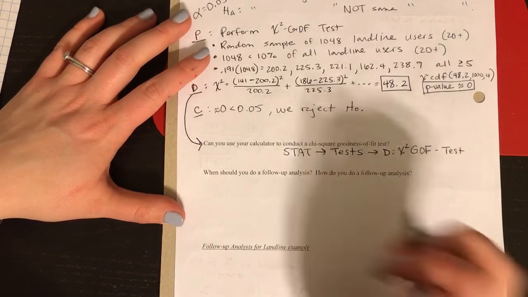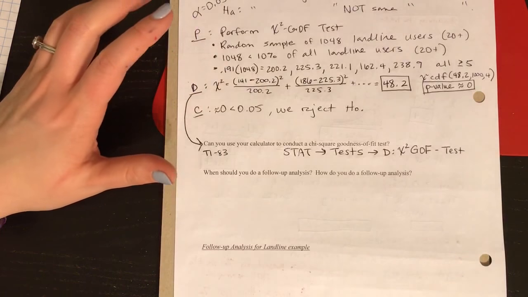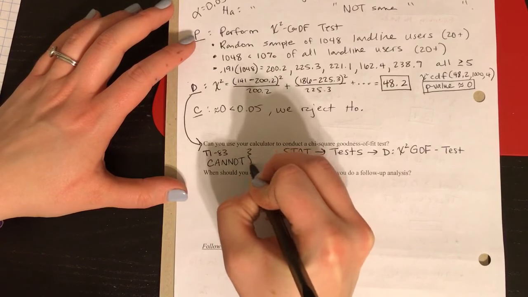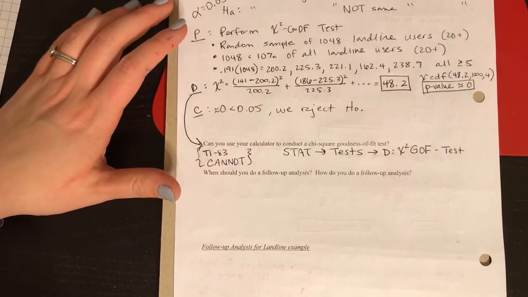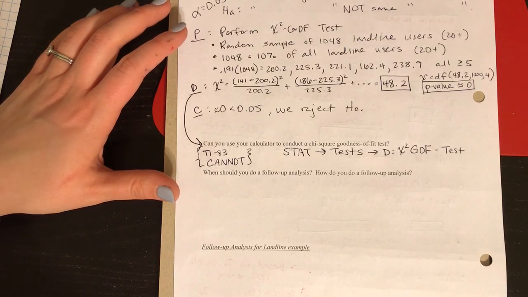And I do want to point out that if you happen to pick up an older calculator, the TI-83s, which are the more old school, just black and I think they have some yellow detailing, does not do chi-squared goodness of fit. But all the ones that I've issued, I don't think anyone's using an 83. Everybody should be okay, but just let me know if that's an issue.